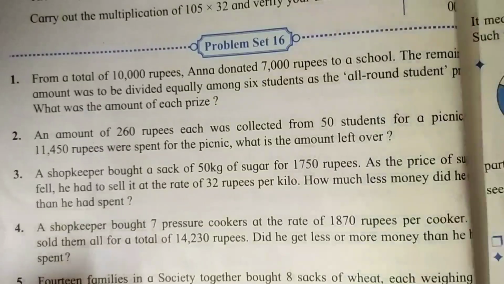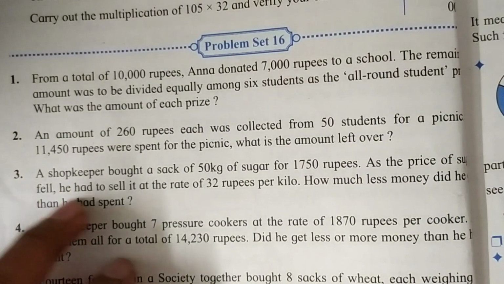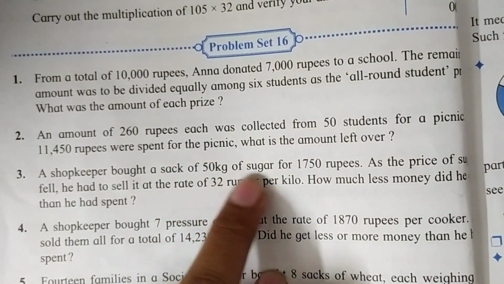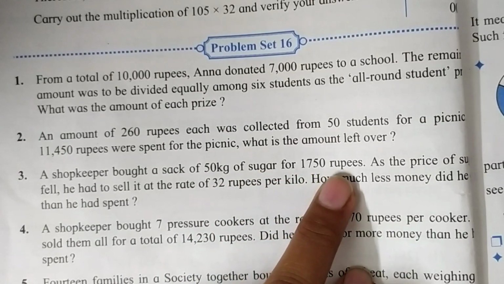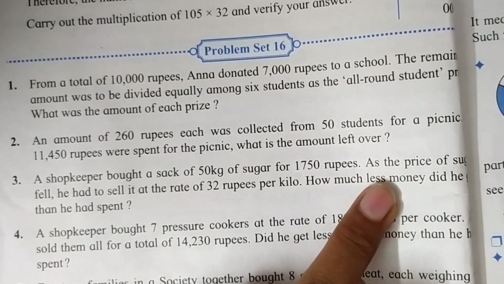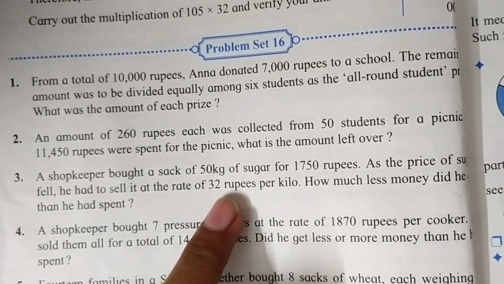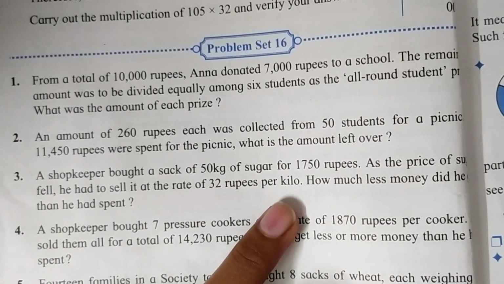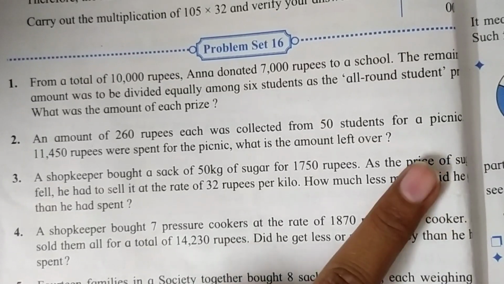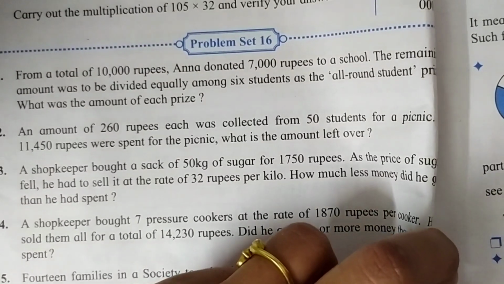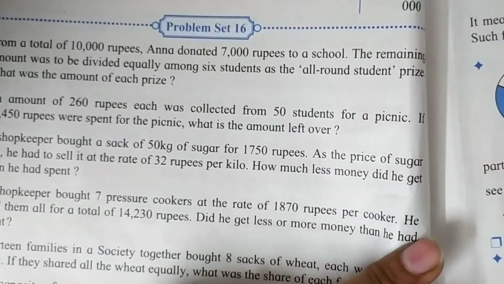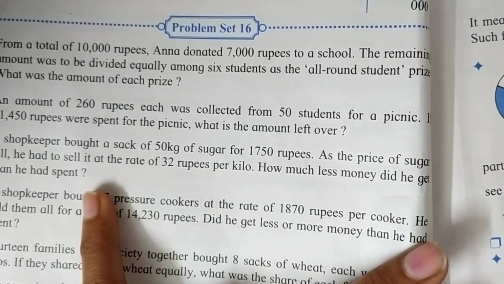The third question is, a shopkeeper bought a sack of 50 kg of sugar for 1,750 rupees. As the price of sugar fell, he had to sell it at the rate of 32 rupees per kilo. How much less money did he get than he had spent?